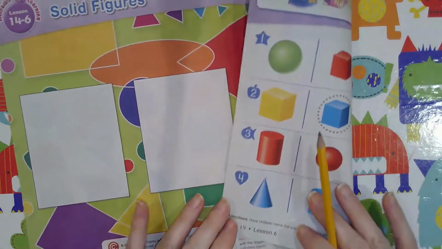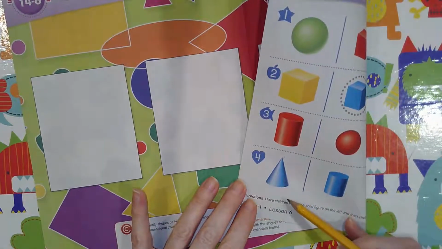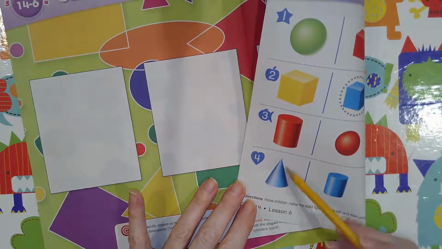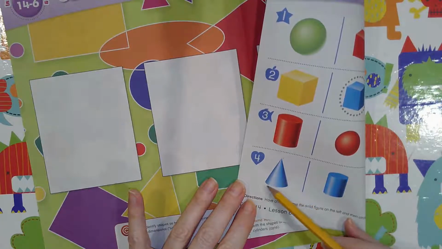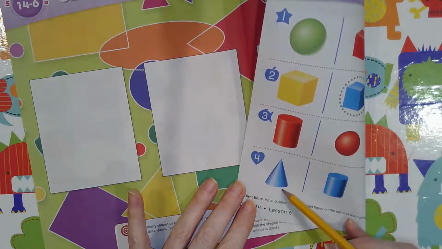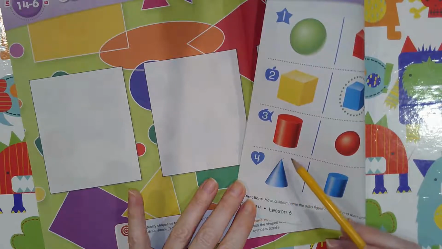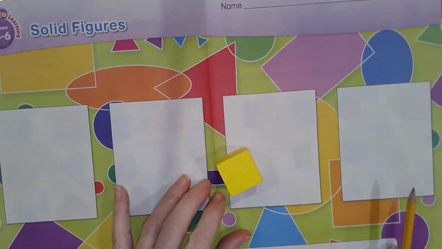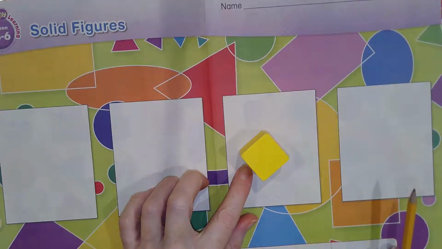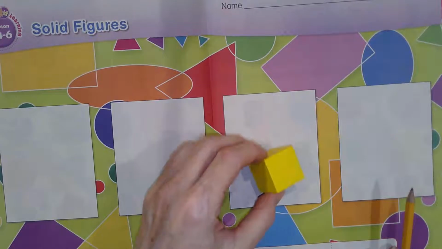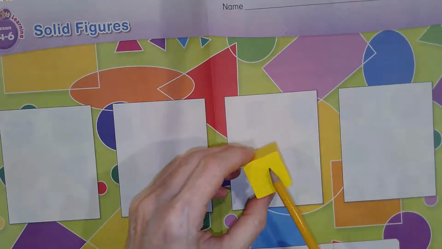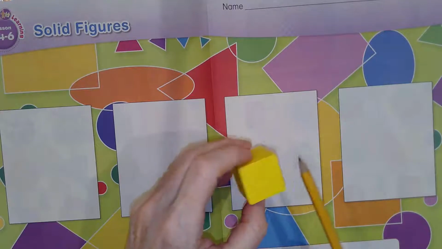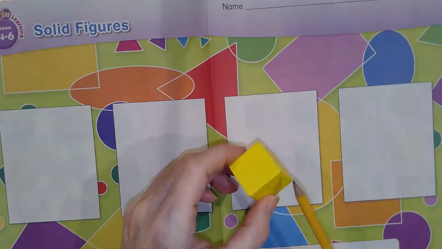Let's look at the first one over here. This shape right here is a cone. It has one flat side and it has one corner. Another solid figure is a cube. It has many flat sides and it has corners.